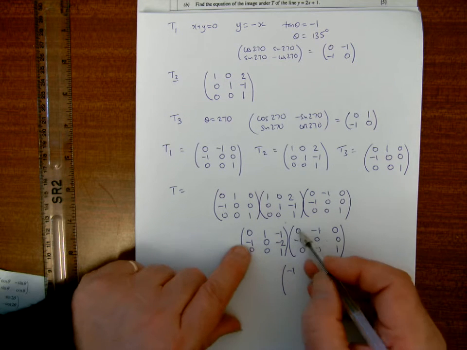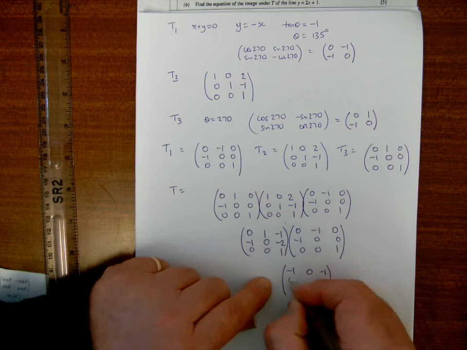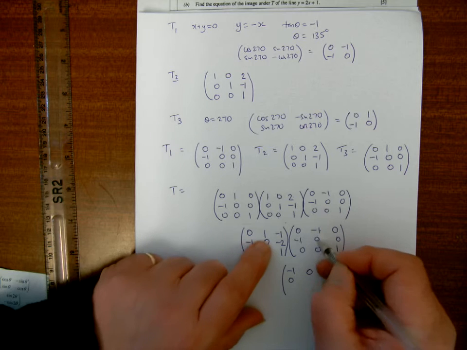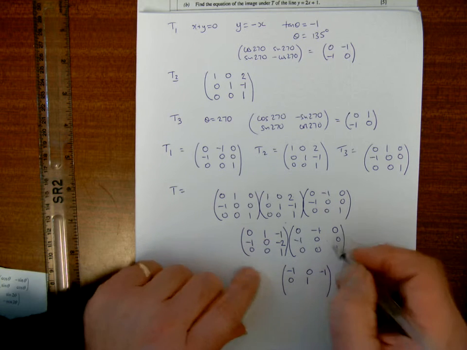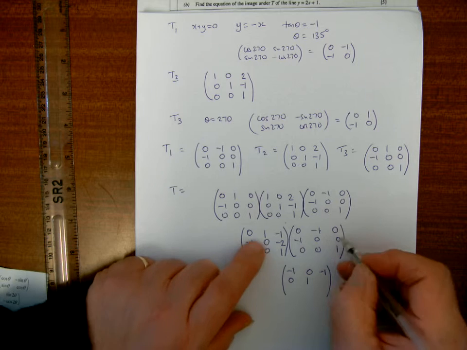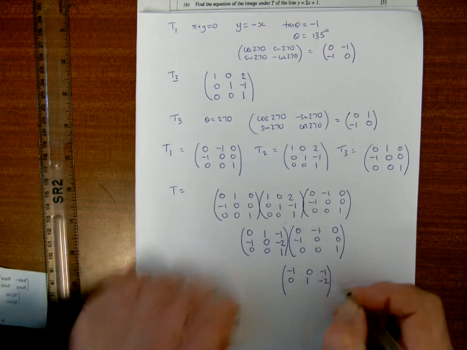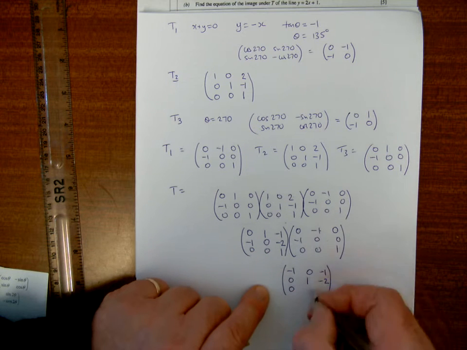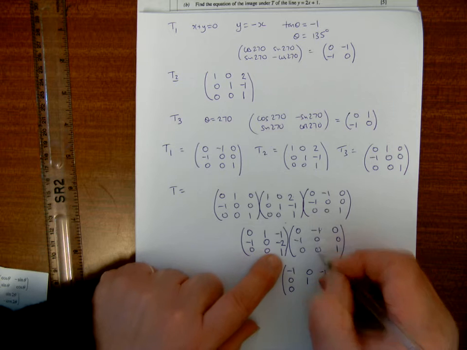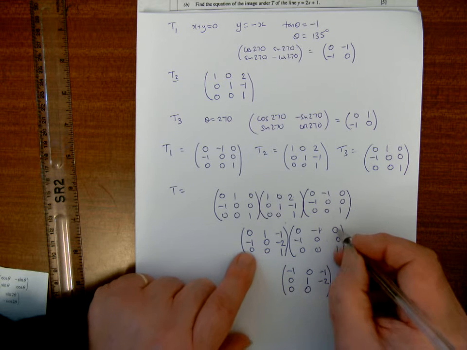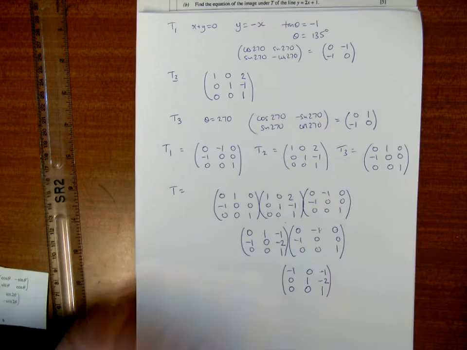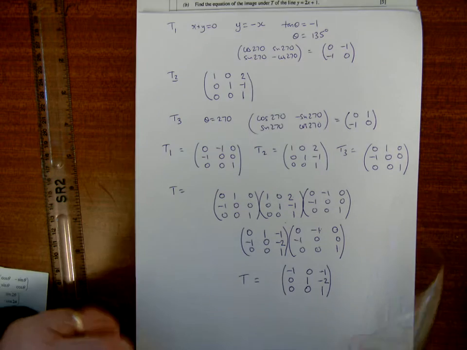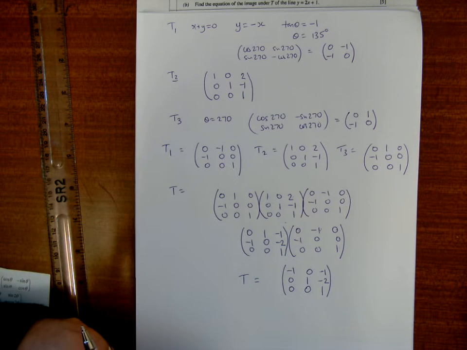And second row, first column: nothing, nothing, nothing. Second row, second column: 1, nothing, nothing. Third column: nothing, nothing, -2. And first column: nothing, nothing, nothing. Second column: nothing, nothing, nothing. And third column: nothing, nothing, 1. So there's the compound transformation T, which is a combination of those three single transformations.